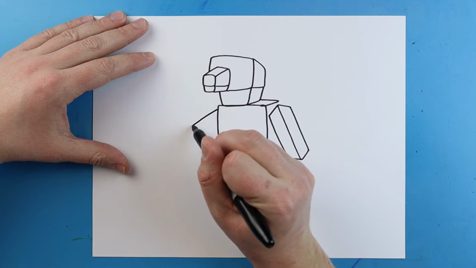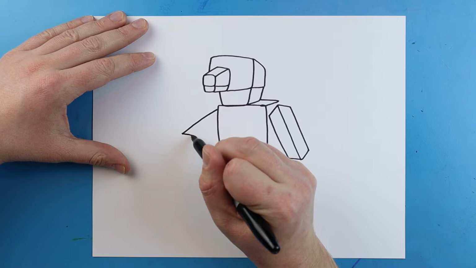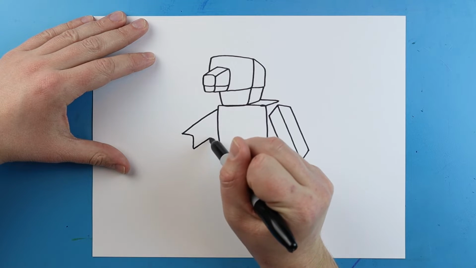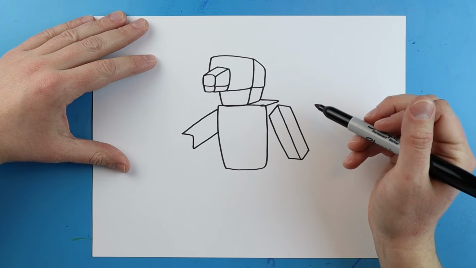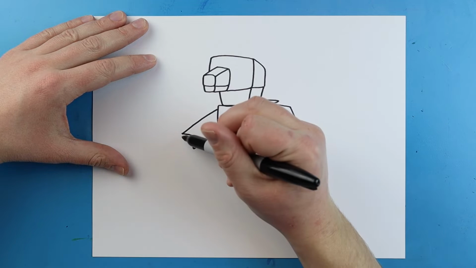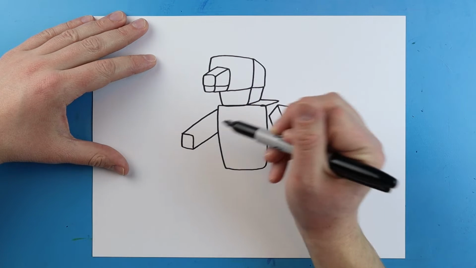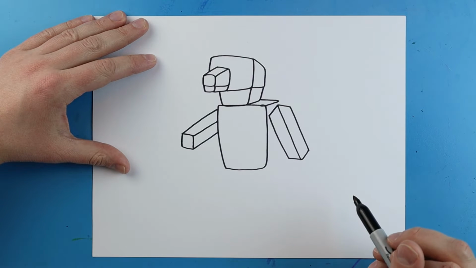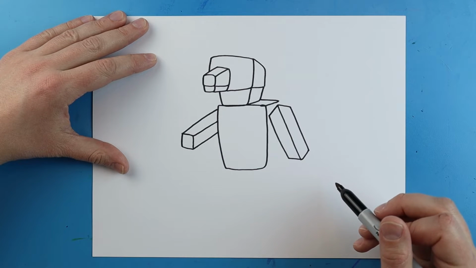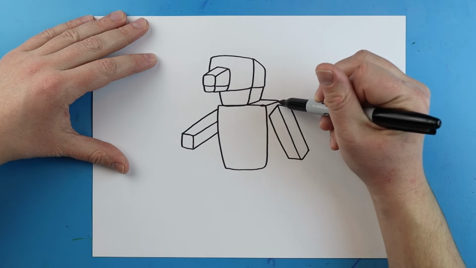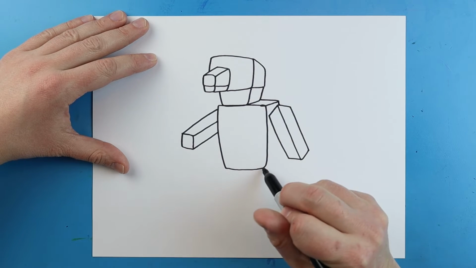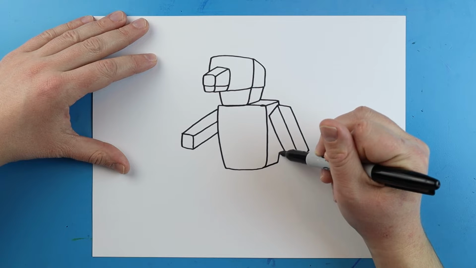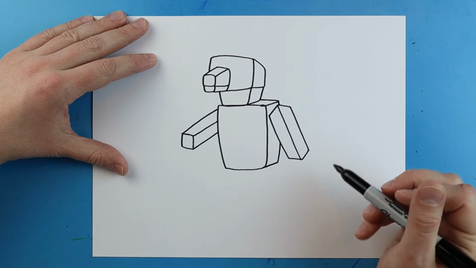Starting here, I'm going to make a line that goes out. I'm going to come in, and then down, and then I'm going to bring it back here. Then I'm going to make a line that goes down and then over, with a little line that comes all the way to here. Right here, I'm going to make a line that goes down. Here, we're going to make a line that goes over, and then it's going to come up to here.